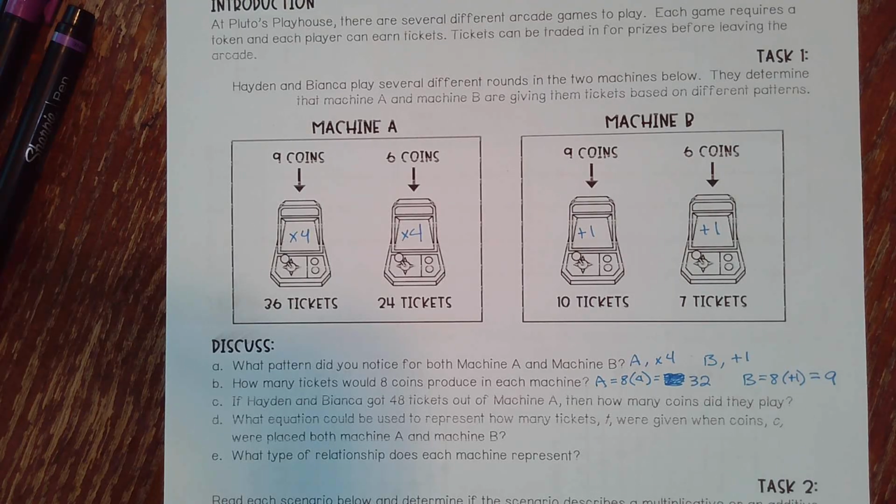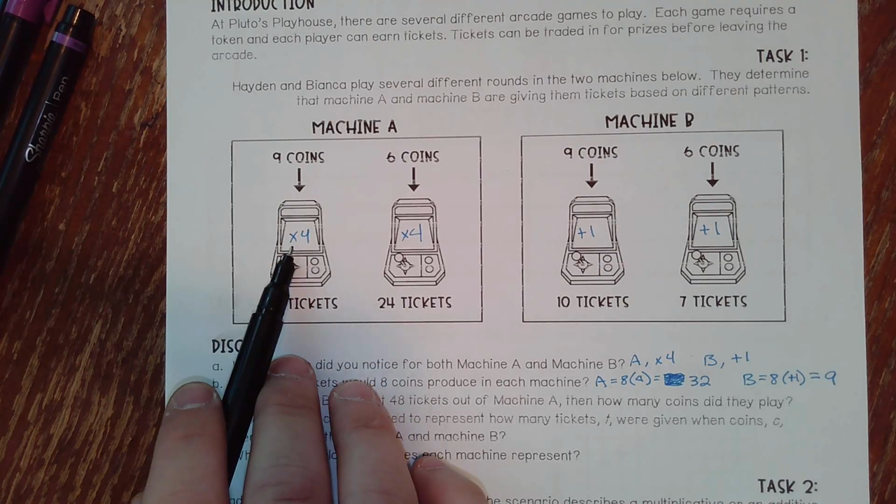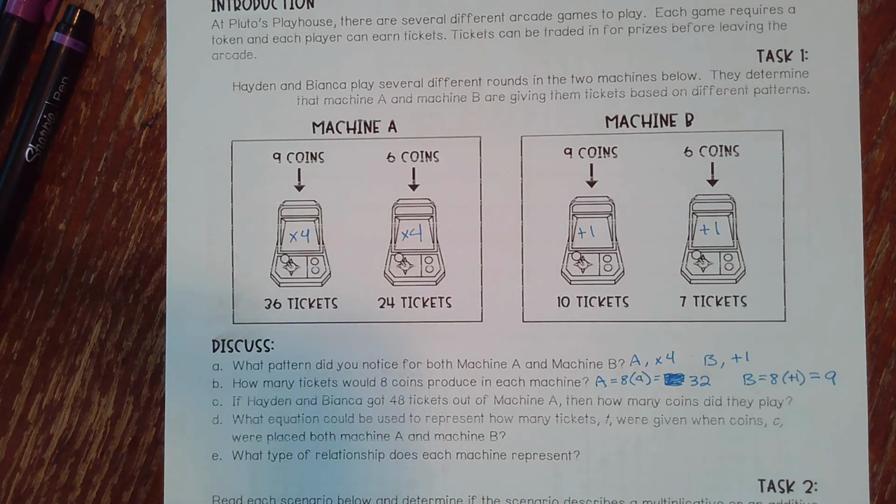All right, awesome. If Hayden and Bianca got 48 tickets out of Machine A, then how many coins did they play? So I'm going to take that 48 and reverse my rule. So instead of times 4, divided by 4, and that should give me my answer. 48 divided by 4 is going to give us 12 coins.